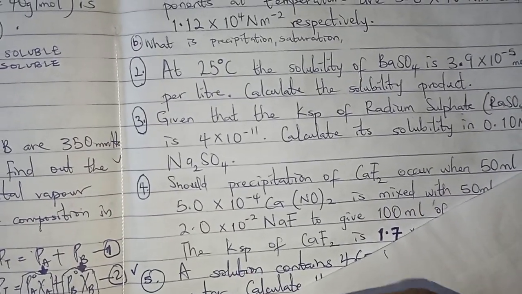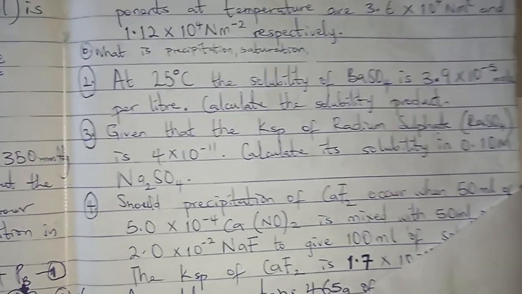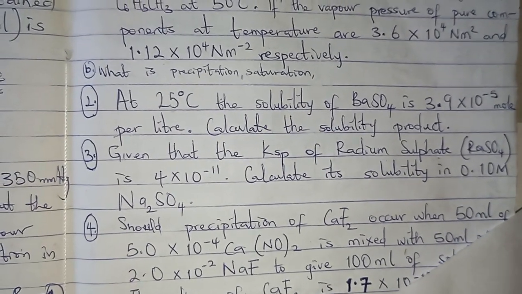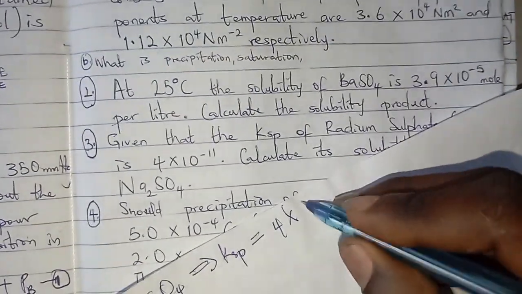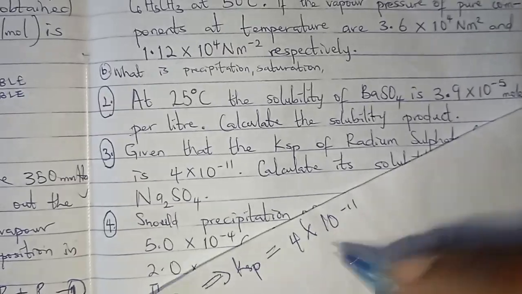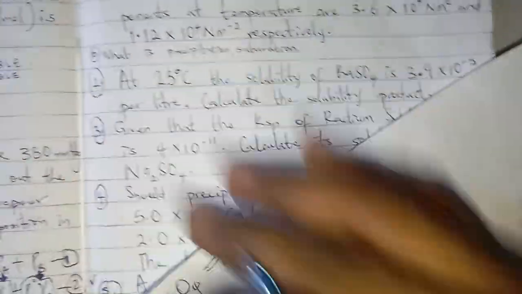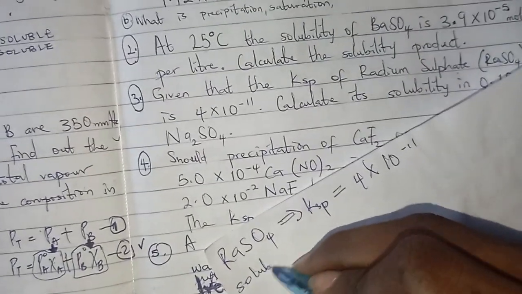So let's first of all analyze the question. They gave me RaSO4, and the solubility product of radium sulphate, the Ksp, they say is 4 times 10 raised to the power minus 11. Then they ask me to calculate the solubility of radium sulphate, that's what the question is saying.